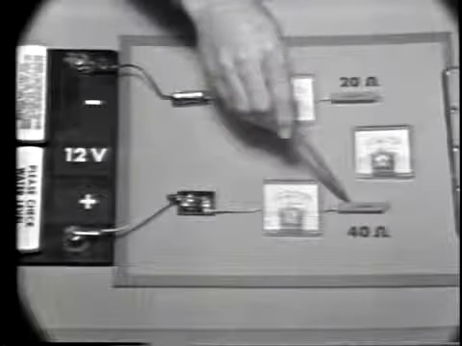The current here is 200 milliamps. And the same 200 milliamps returns to the power source. Remember then, the same current exists at all points in a series circuit. Since the same current flows through each component, the total opposition to current should be the sum of these two resistors. If we ignore the meter resistance, which is very small, the resistance in this circuit should be 60 ohms, the sum of these two resistors.